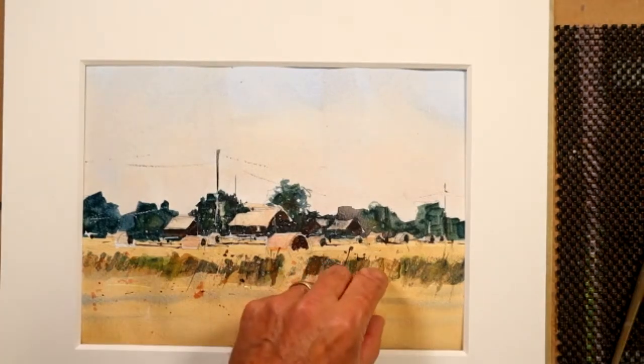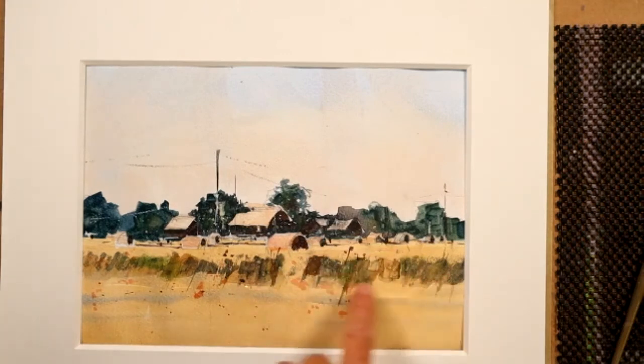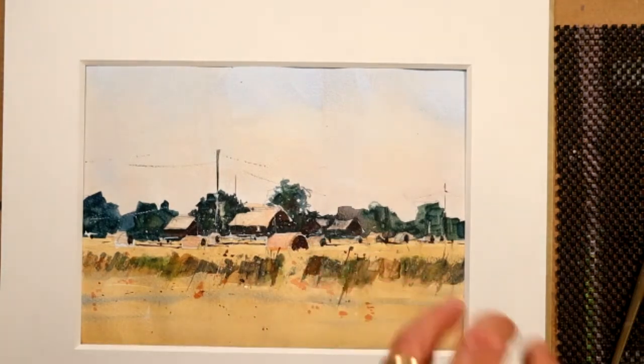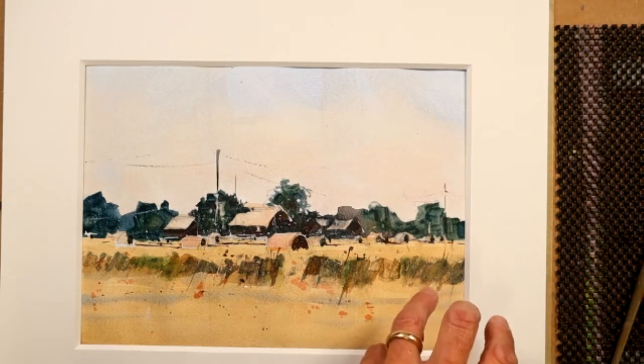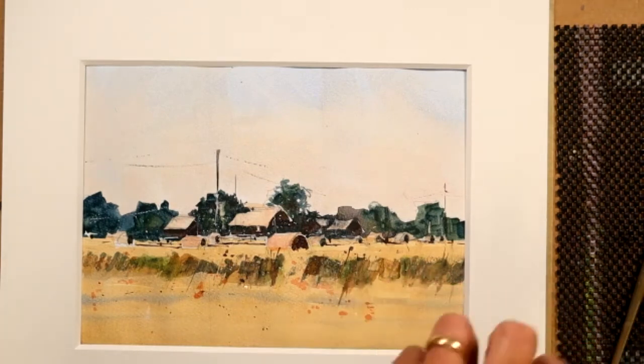But it's understated and it's not overstated. So beware of over texturizing your foreground. Always allow for a way through.